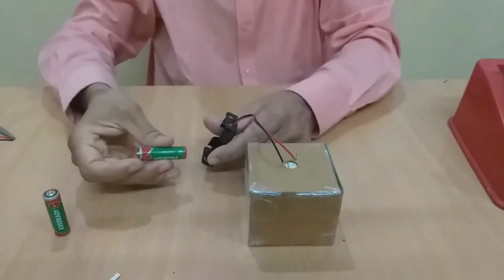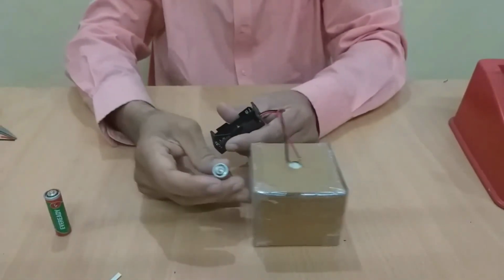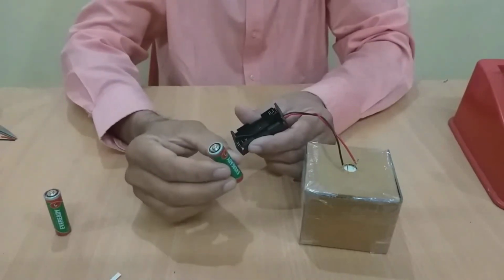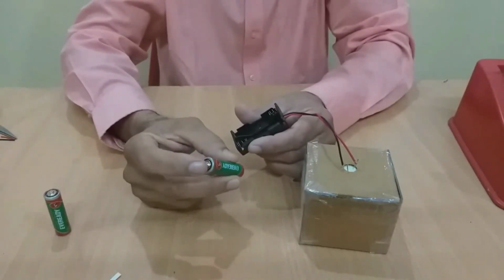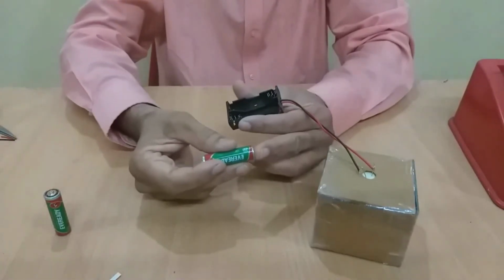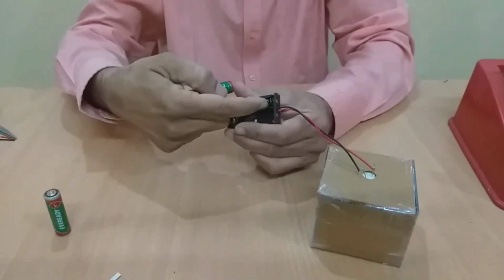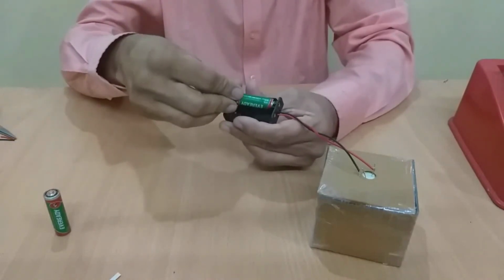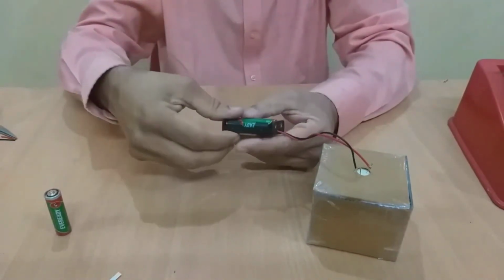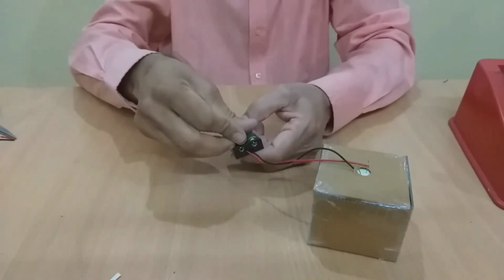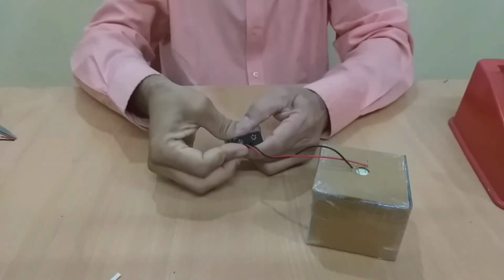Now the last part is using cells. These AA type cells are not given in the kit, so you'll have to get them from home. You know, the negative of any cell should touch this spring. That is the negative of your cell holder, like this. And the other cell, again, negative should touch this spring. So I'm placing it like this.